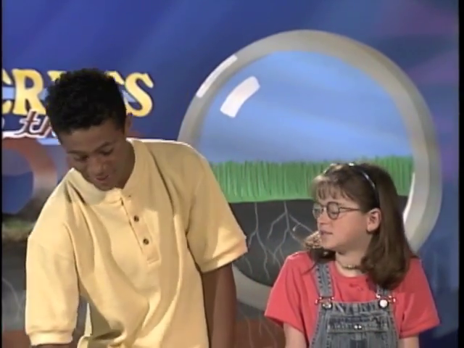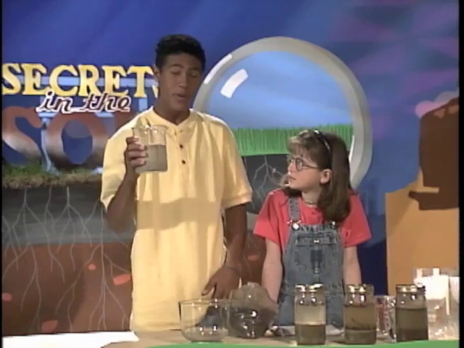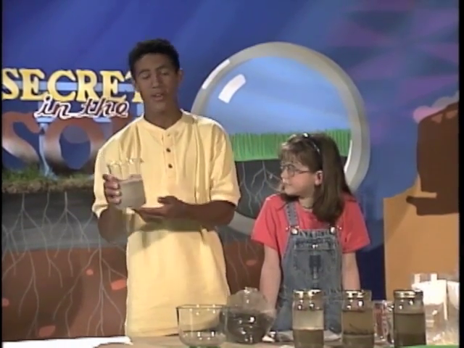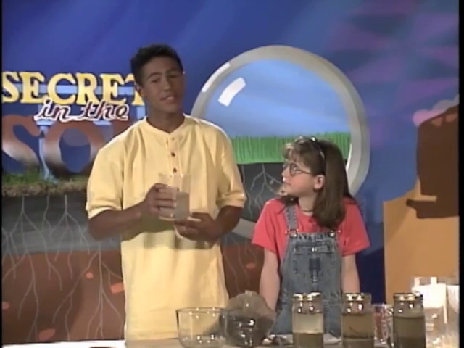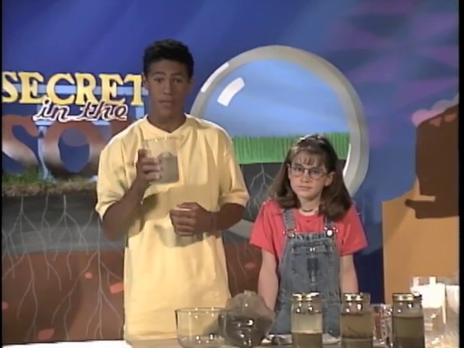Now for the nitty-gritty. Topsoil is composed of three basic kinds of matter: solid stuff, liquid stuff, and gases. The solid stuff accounts for about half of the volume of soil.